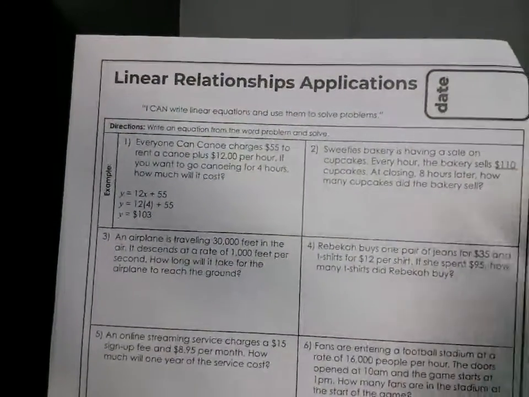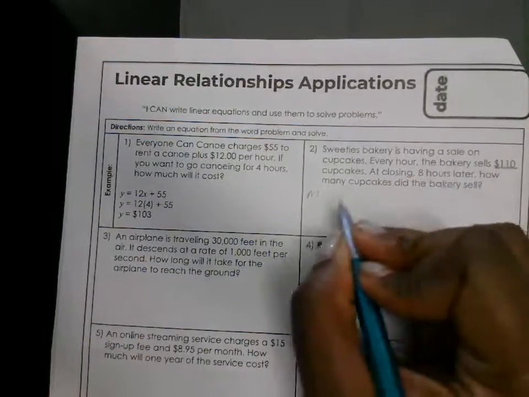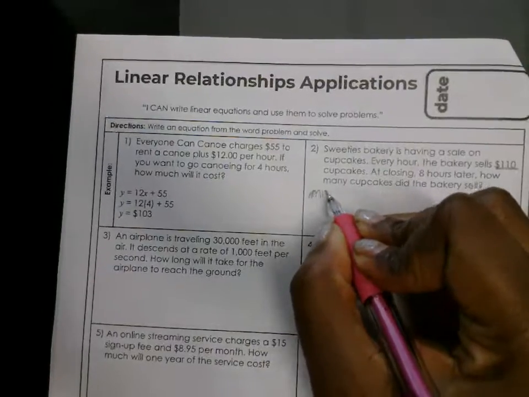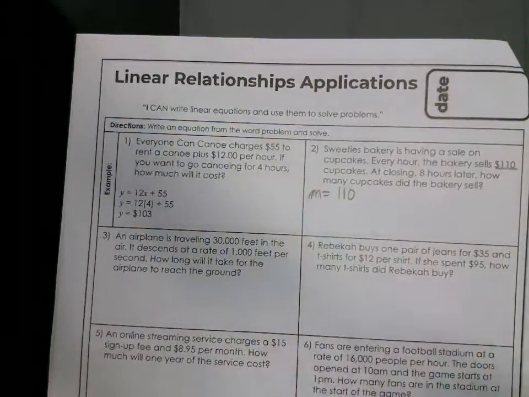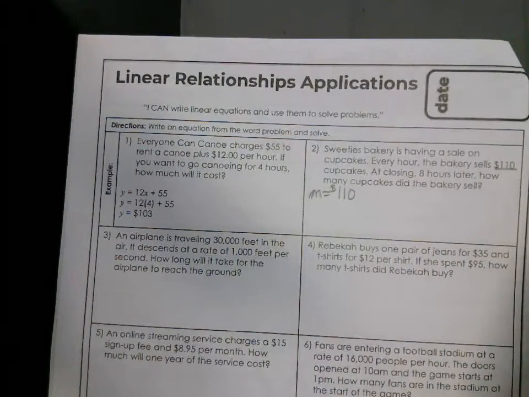We have every hour, so my slope is 110. The slope is $110 of cupcakes. That's the slope. At closing, 8 hours later.